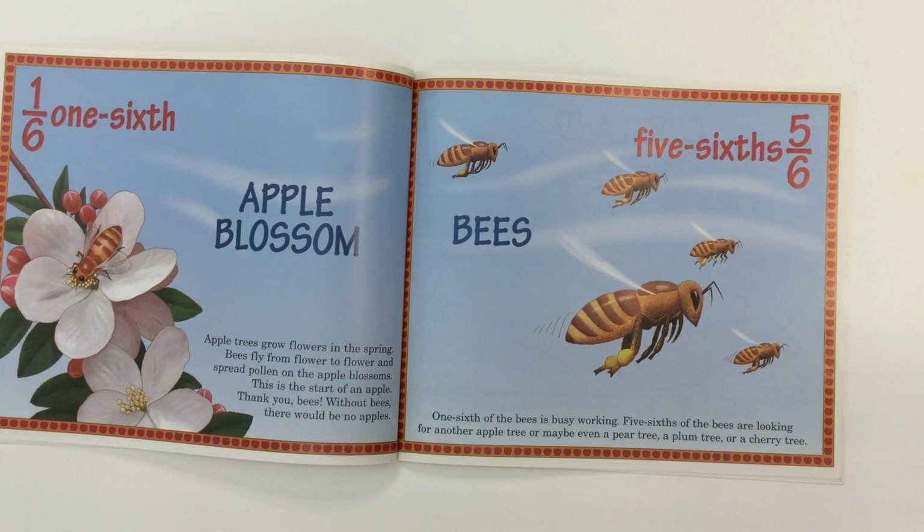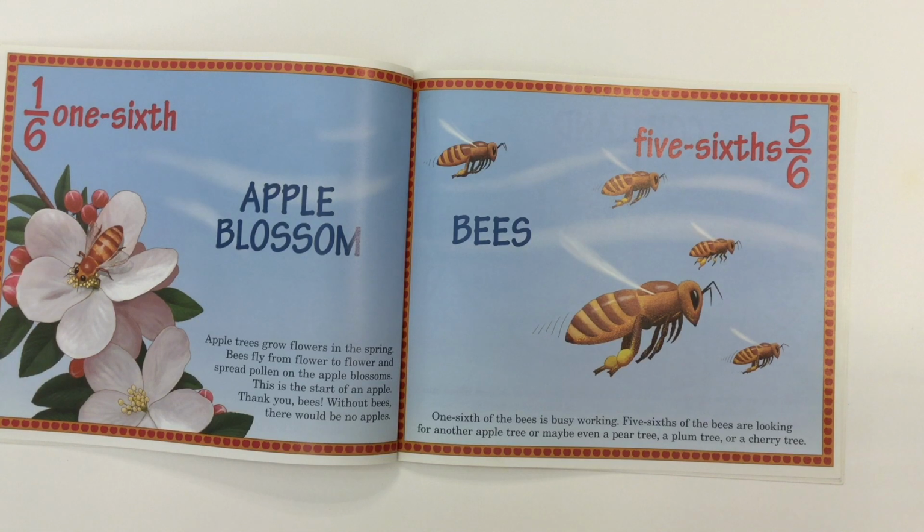1/6. Apple blossoms. Apple trees grow flowers in the spring. Bees fly from flower to flower and spread pollen on the apple blossoms. This is the start of an apple. Thank you, bees! Without bees, there would be no apples.